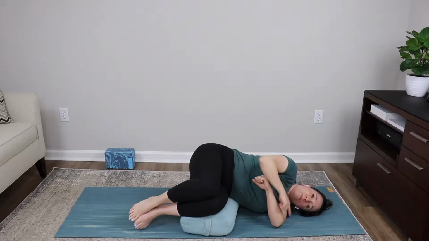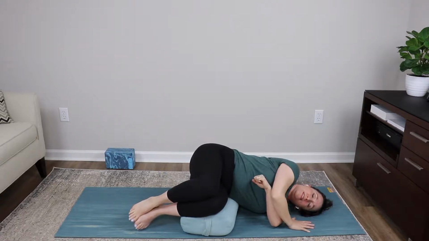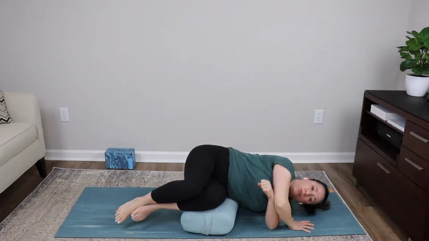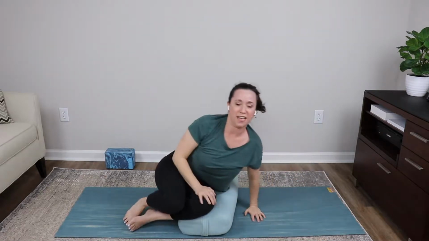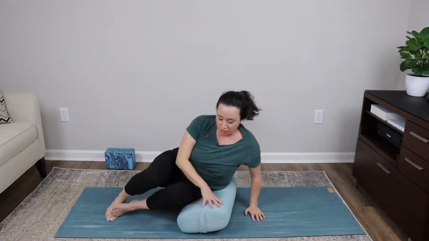All right, now, bottom elbow, top hand. Take a nice deep inhale, and then on your exhale, push yourself back up onto that bolster and literally just slide yourself down off the end. We're not done on this right side. We will eventually make it to the left side, I promise.